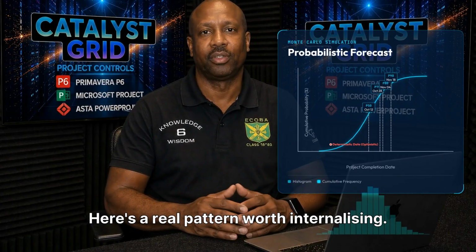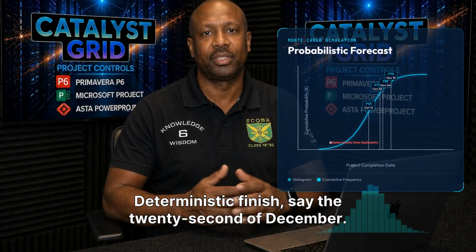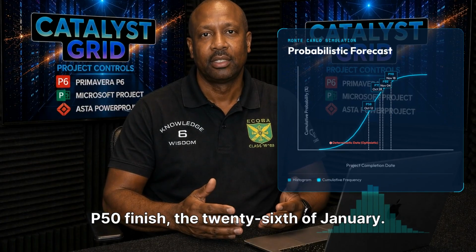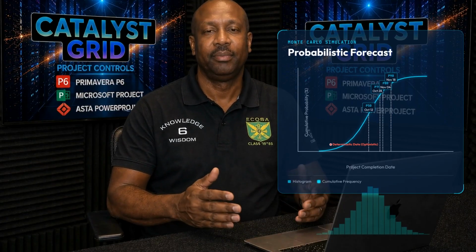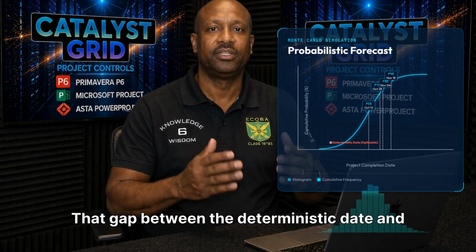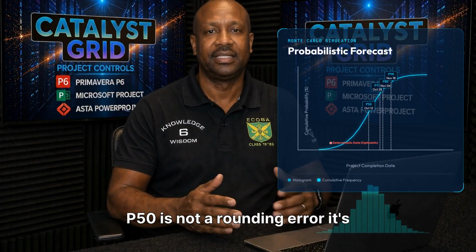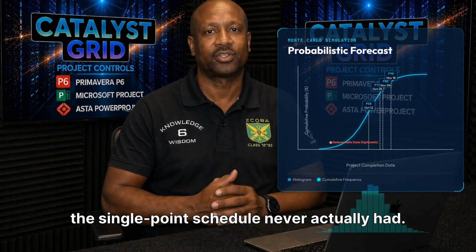Here's a real pattern worth internalizing. Deterministic finish, say the 22nd of December. P50 finish, the 26th of January. P80 finish, the 3rd of February. That gap between the deterministic date and P50 is not a rounding error. It's the simulation revealing just how much confidence the single-point schedule never actually had.